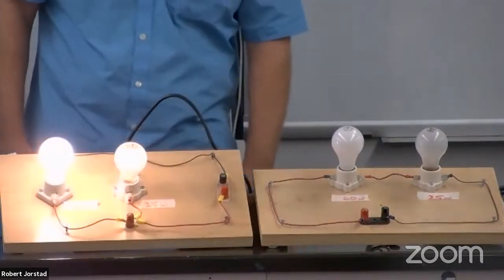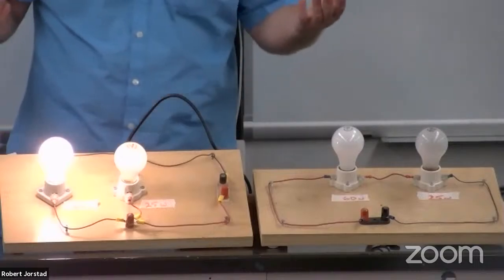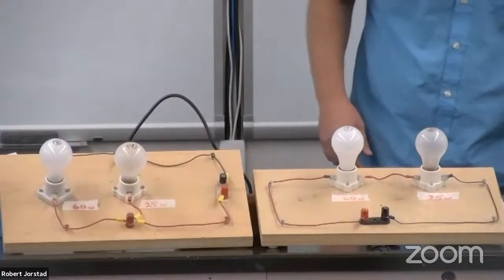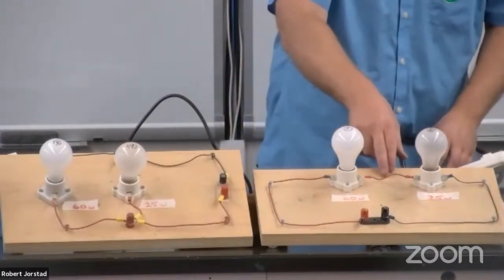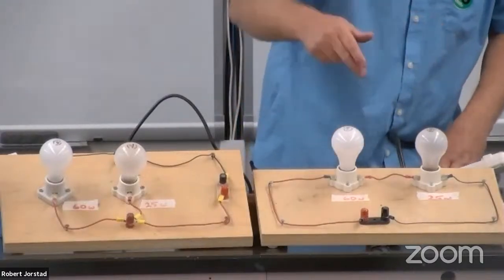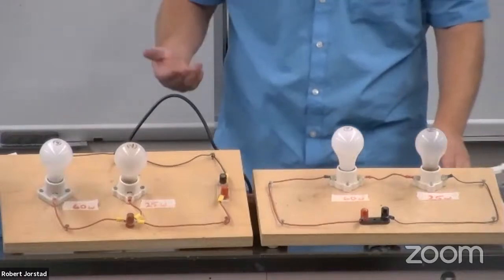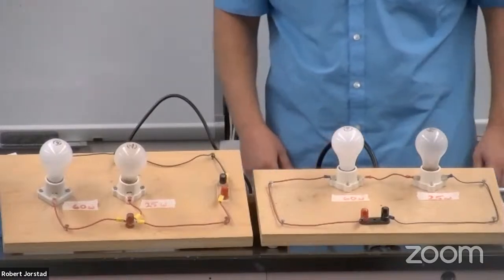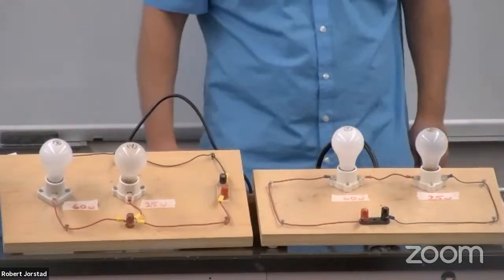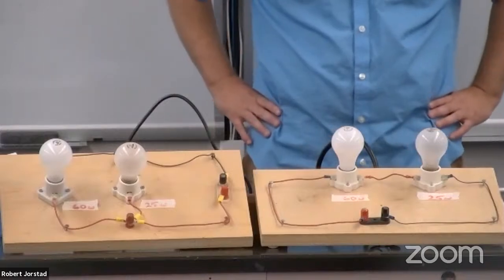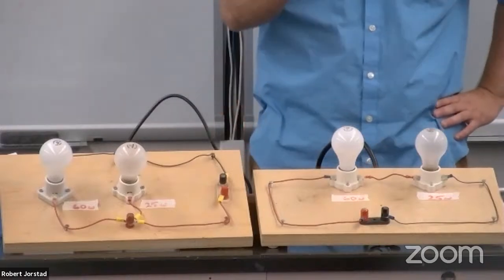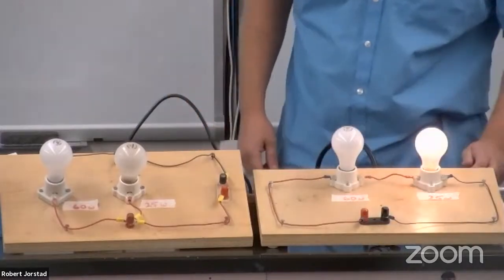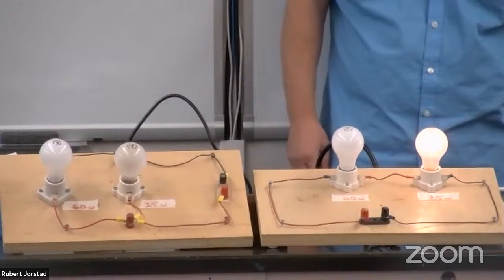Are you correct? Yes. Great. All right. Now we're going to this one. They're in series. You've got a 60-watt and a 25-watt. Which one should be brighter? Go with your gut. You want to say 60, but you know it's physics, and I took the time to do this, so what's the answer?